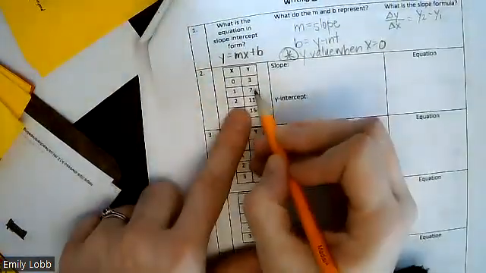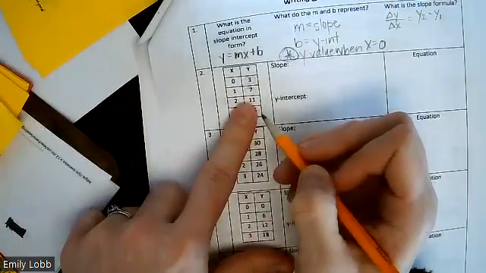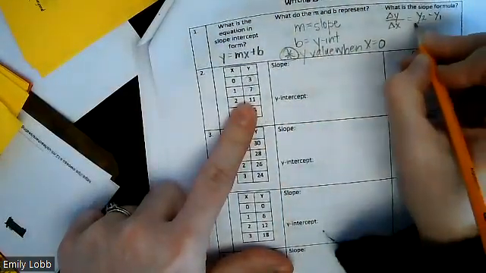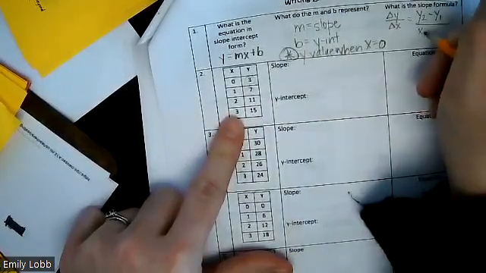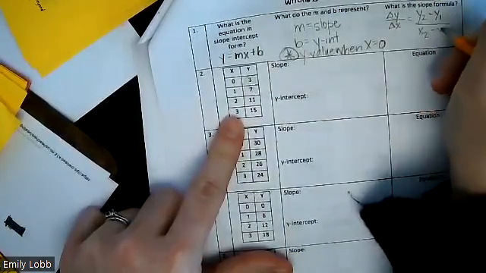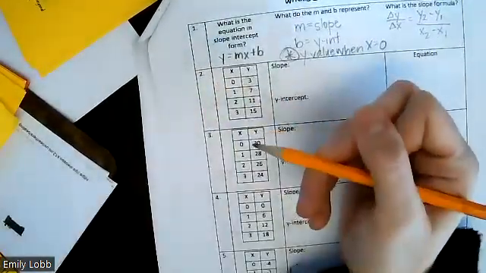So that's like taking 7 minus 3 divided by x2 minus x1. That's like taking 1 minus 0.